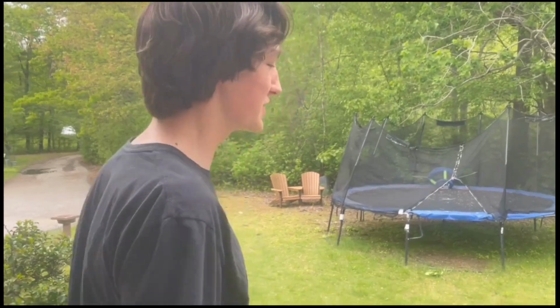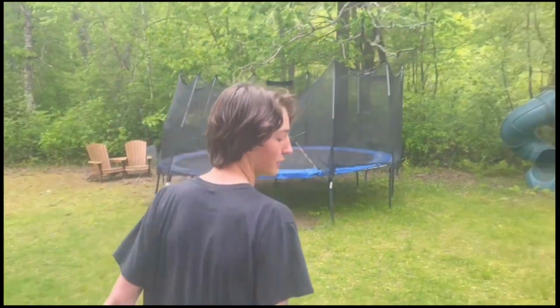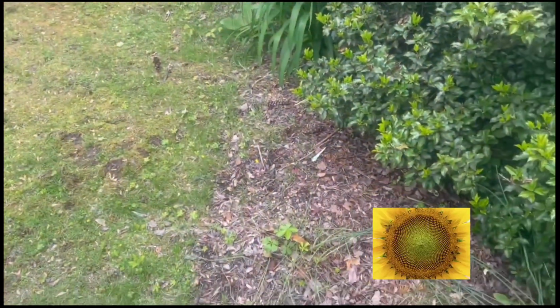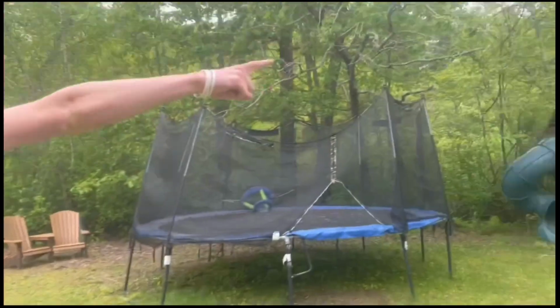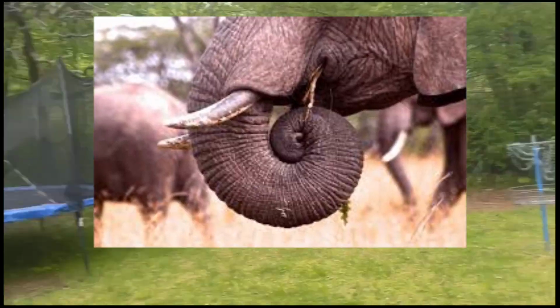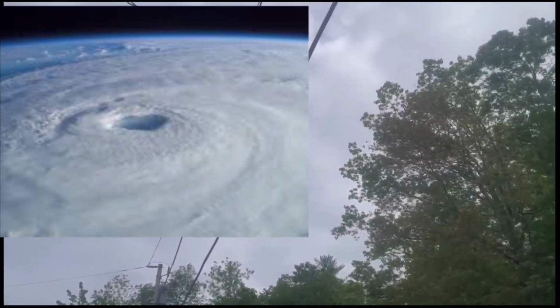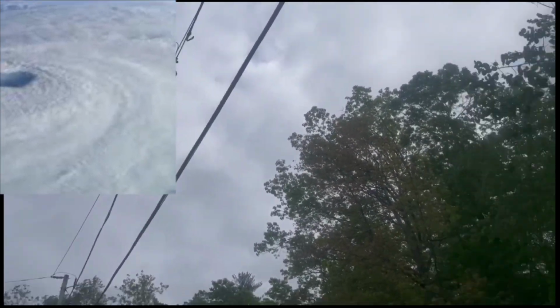The Fibonacci sequence is all over the place out here. Like, look at this flower. And this seashell over here. Even that elephant. Oh, and that hurricane, too. We should go inside.